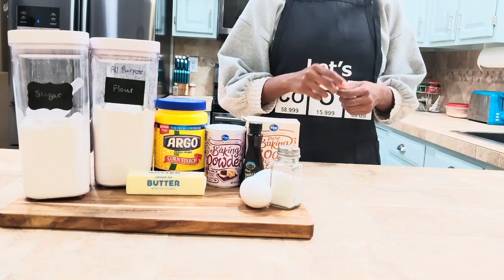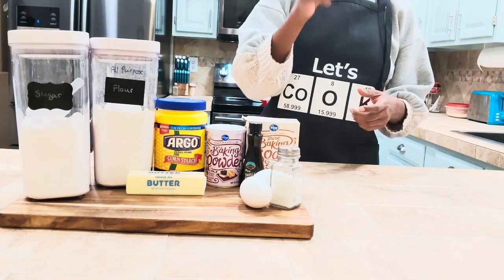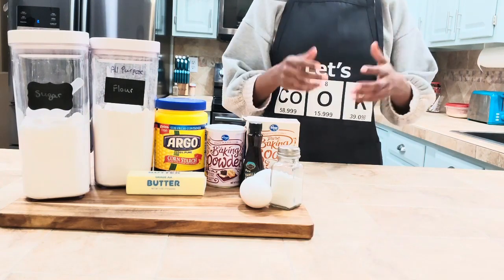Today we are going to be exploring the why behind delicious, chewy, buttery sugar cookies so you know how to create these delicious treats in your own lab.